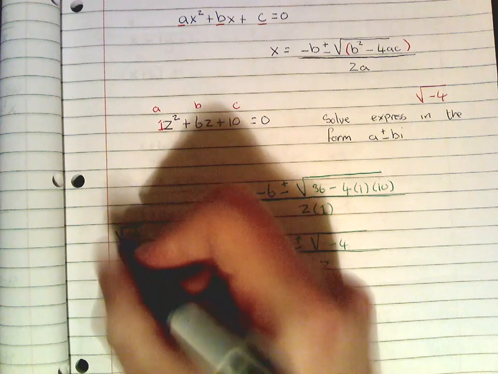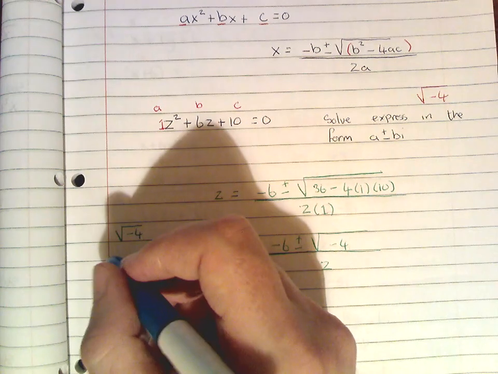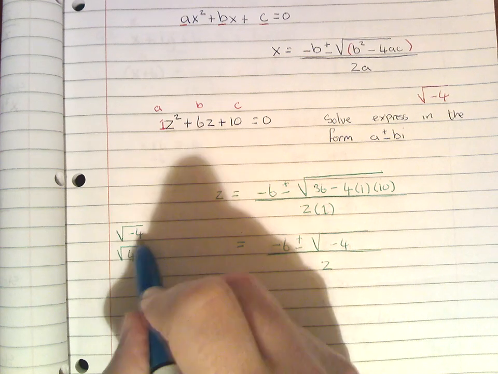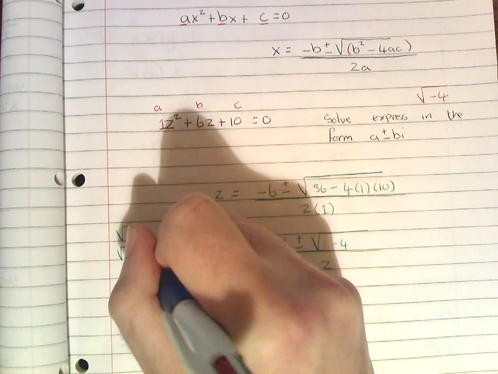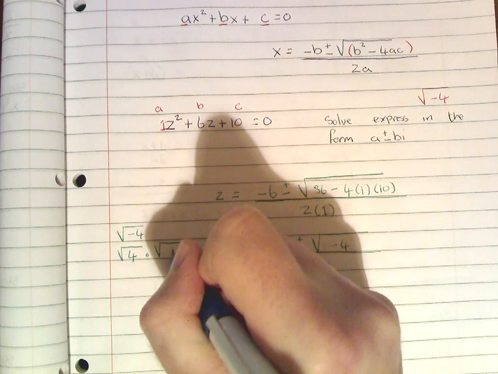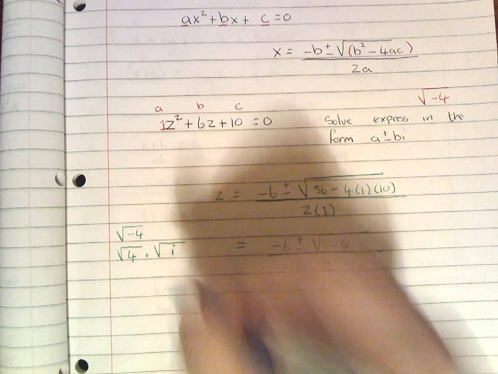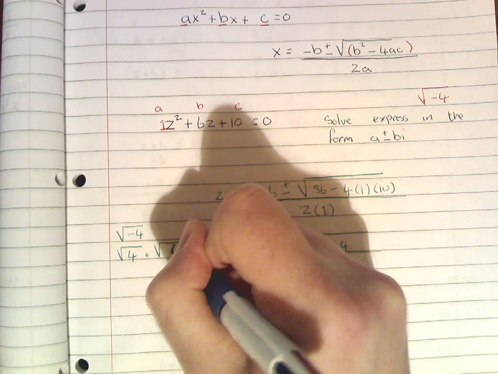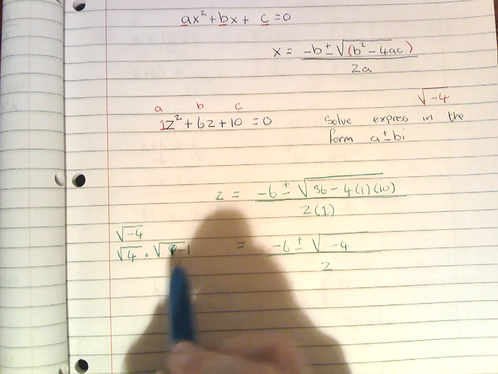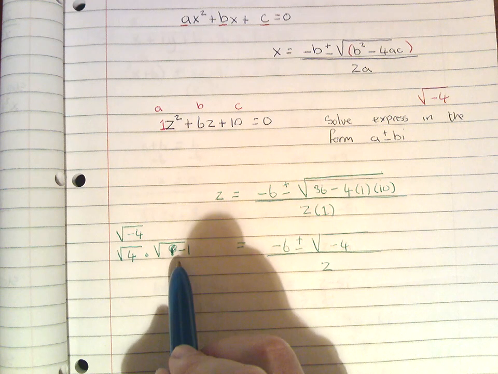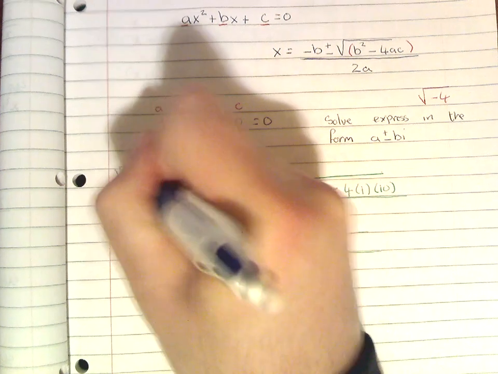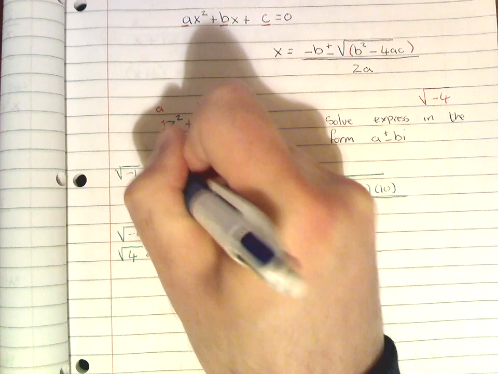It's going to be the square root of positive 4 multiplied by the square root of minus 1. And remember we have this rule: the square root of minus 1 is just equal to i.